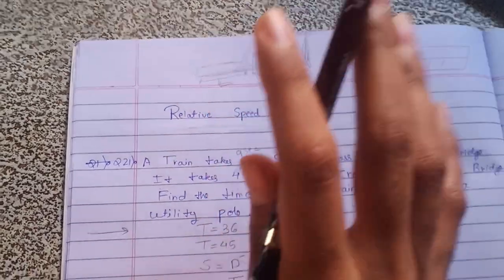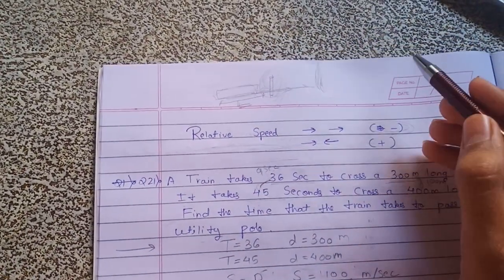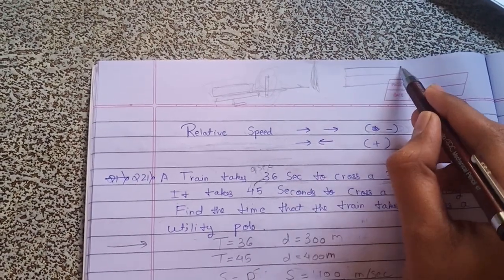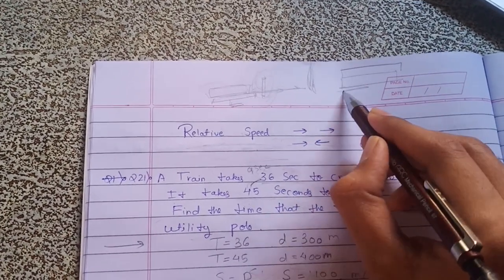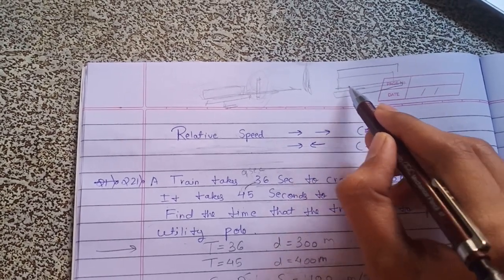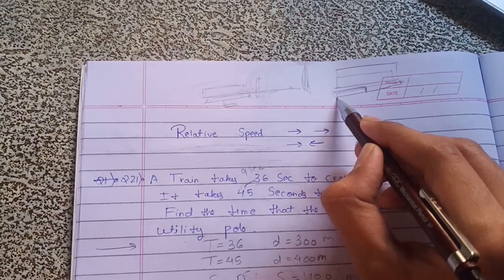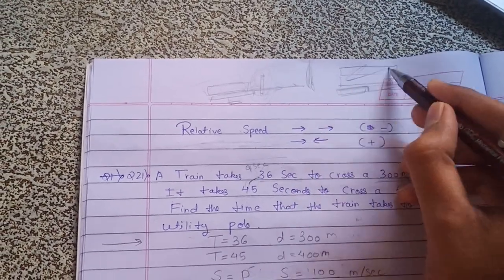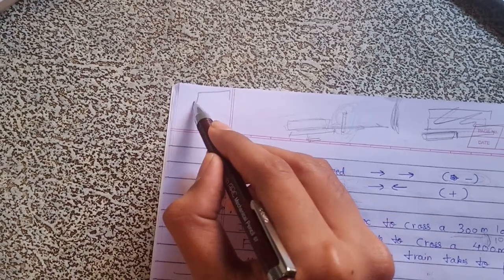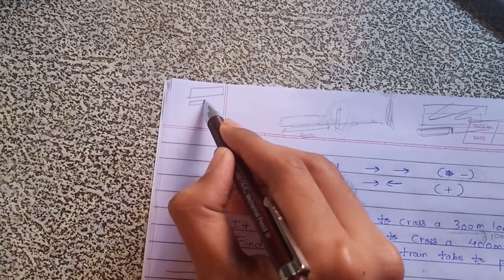And the second thing, if the train is passing through a platform, for example this is a platform and this is the train, I will draw it better here. So this is a platform and this is a train.